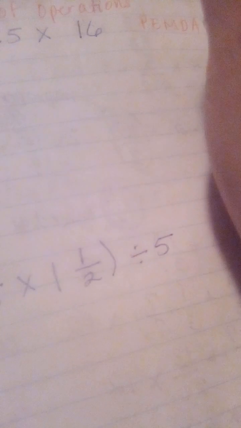All right, remember our order of operations actually involves PEMDAS. Remember? Parentheses, exponents, multiplication, division, addition, and subtraction, known as Please Excuse My Dear Aunt Sally. I'm going to put this right there on the side. PEMDAS. Can you see that?